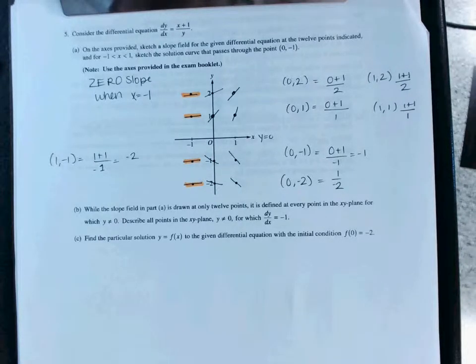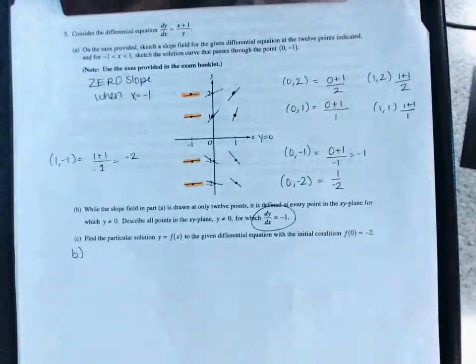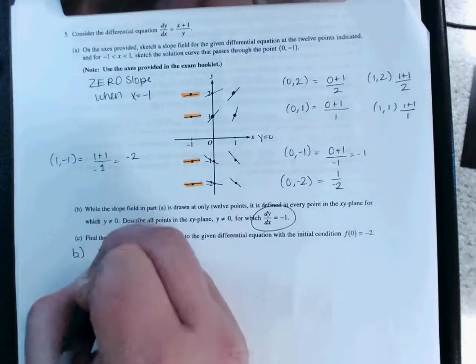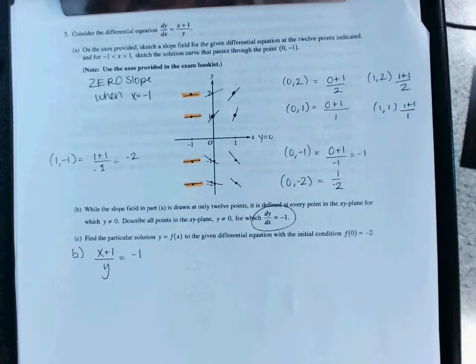While the slope field is drawn only at those 12 points, it's defined at every point where y isn't 0. Describe all points where y isn't 0, where dy dx is -1. Okay, this was the easiest thing ever. All that you have to do is set dy dx equal to -1. So if I let x plus 1 over y equal -1, okay, you've described it. You don't have to solve for x or y. I don't even know why that counts for a point. That seems really easy, but that would work.